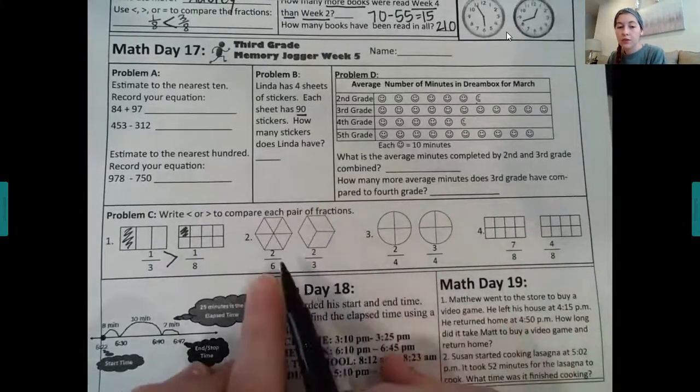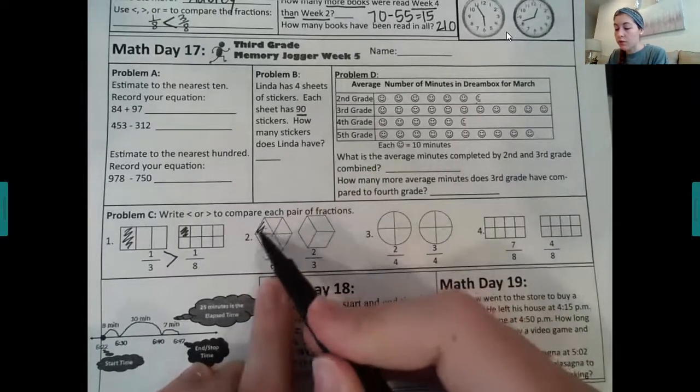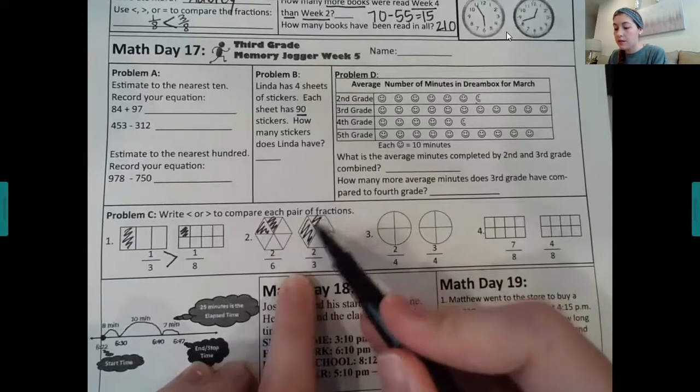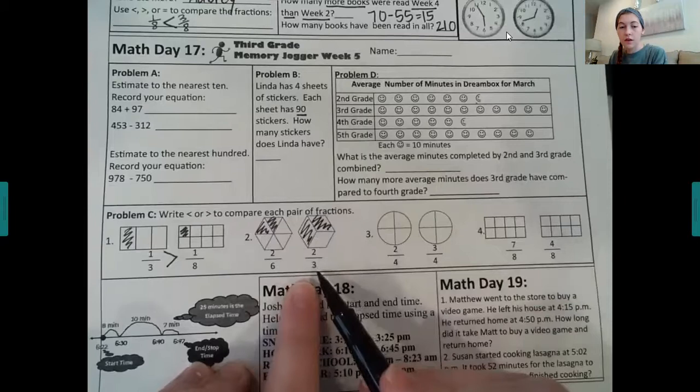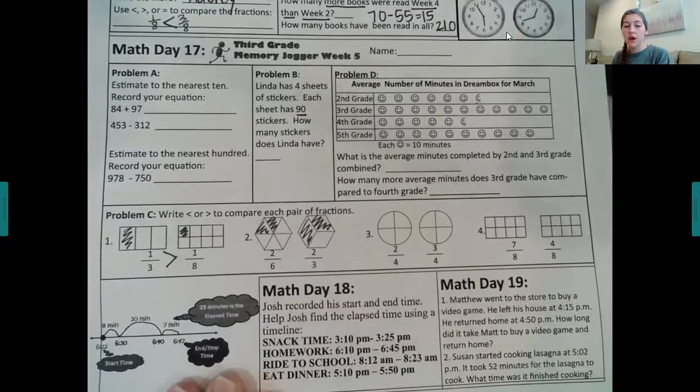So then for this next one, you have 2/6 or 2/3. If I take 2 small pieces of the 6 or 2 big pieces of the thirds, which one is going to be bigger? And so you're going to use these symbols to compare, either writing greater than or less than. So you're going to do that for all of the rest of these.